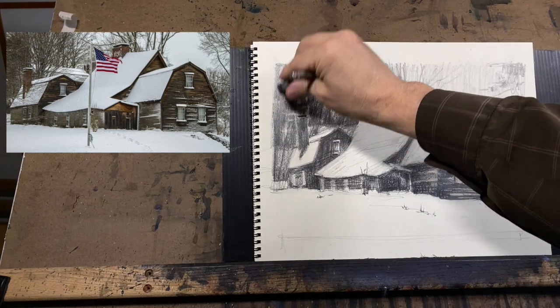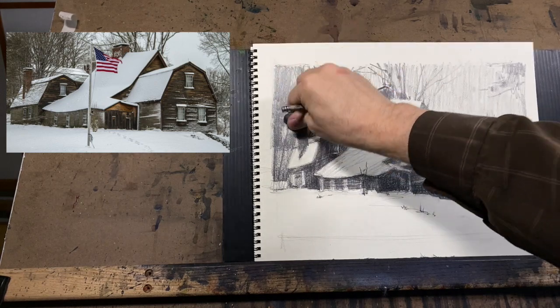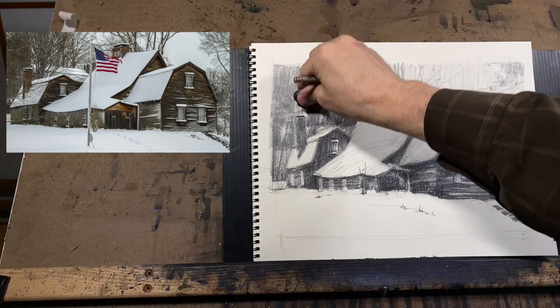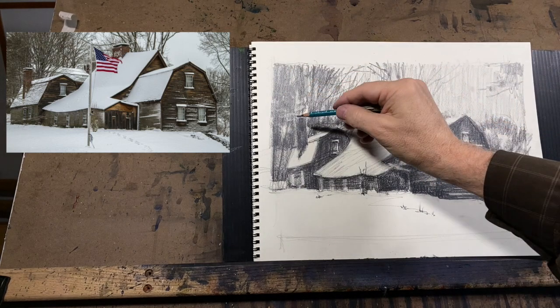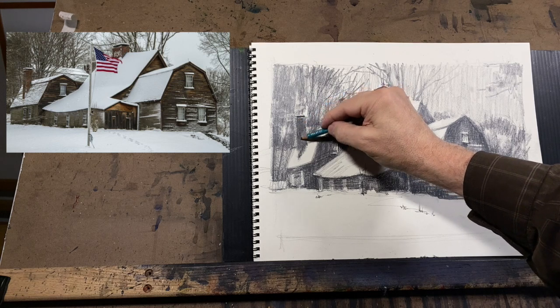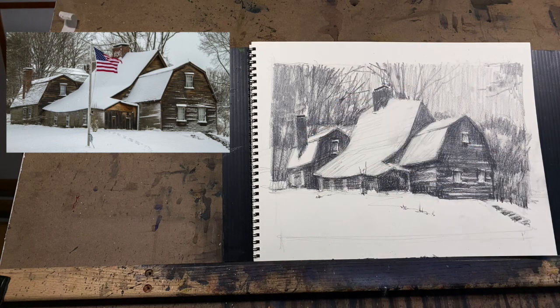Just want to keep it a little softer back here, a little lighter. Maybe make the chimney a little darker. All right.